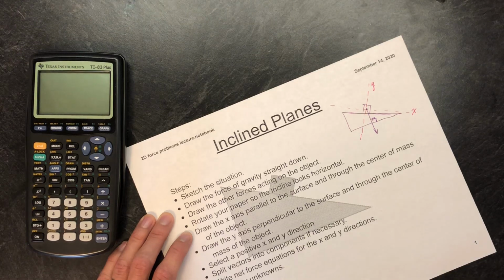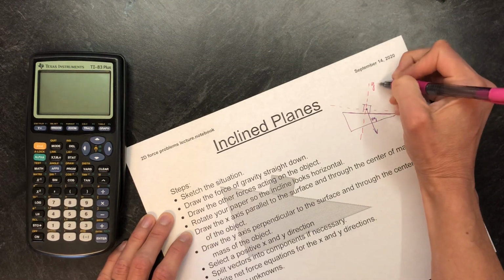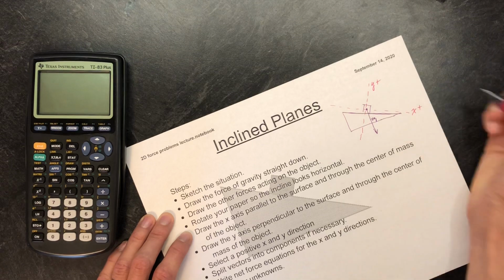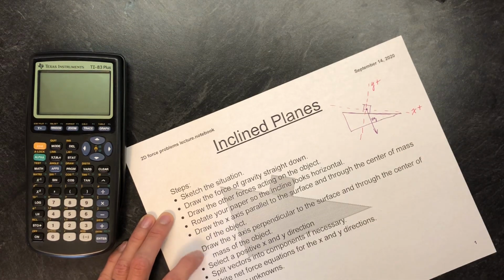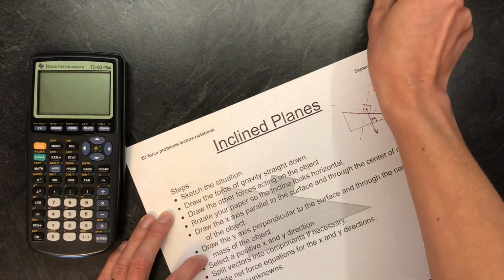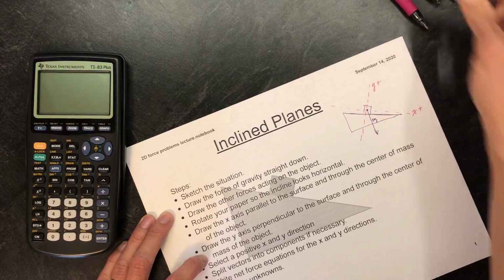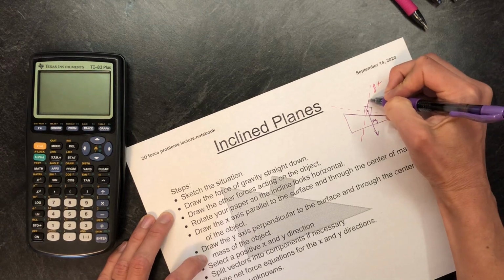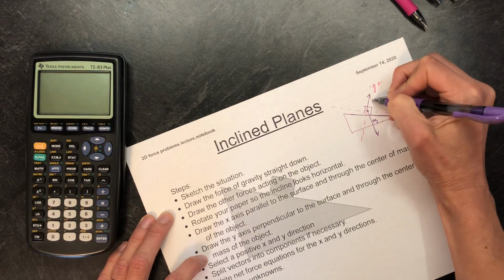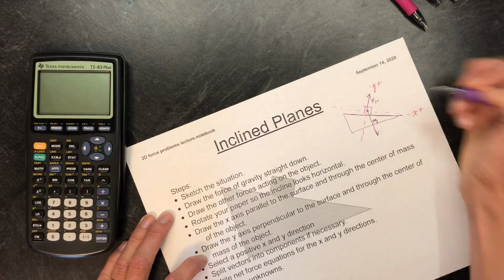Then we need to select positive direction. So I usually choose up or to the right and up as positive. But like I said, you can choose that however you want. Then you can draw your other forces. So this one might have normal force, which would be perpendicular to the surface. So that goes right along the y-axis.